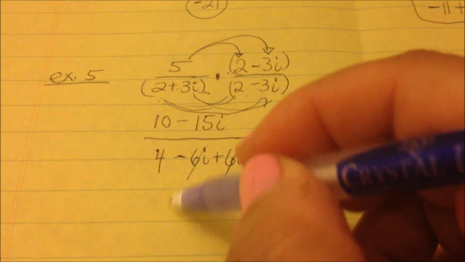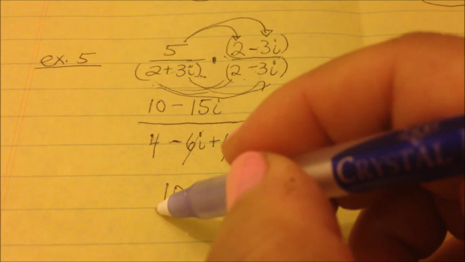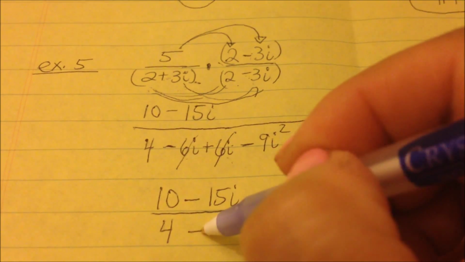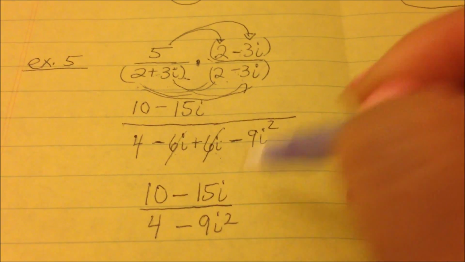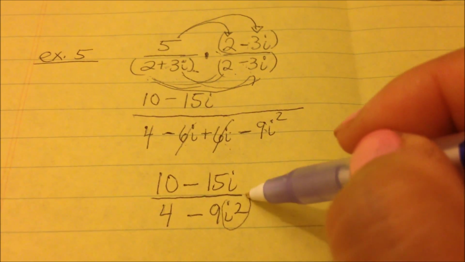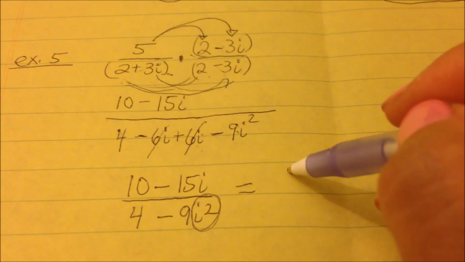So then we're going to go on and simplify this. So let's continue on. So I have then, again, the numerator is 10 minus 15i. And then the denominator, since all of this cancels out, we have then 4 minus 9i squared, right? Because then I have to bring this down. So then again, this becomes like example 3. i squared can be substituted.